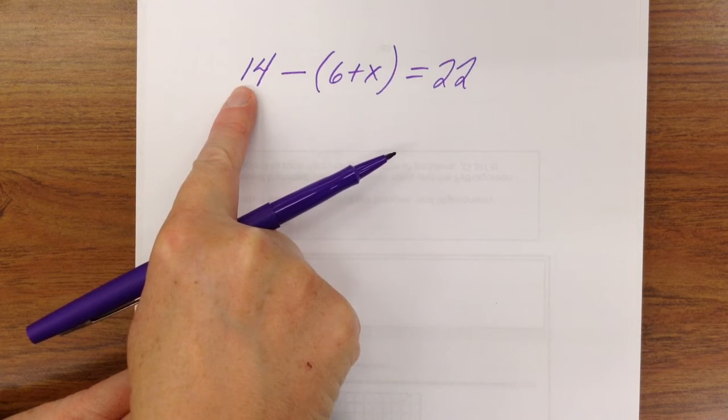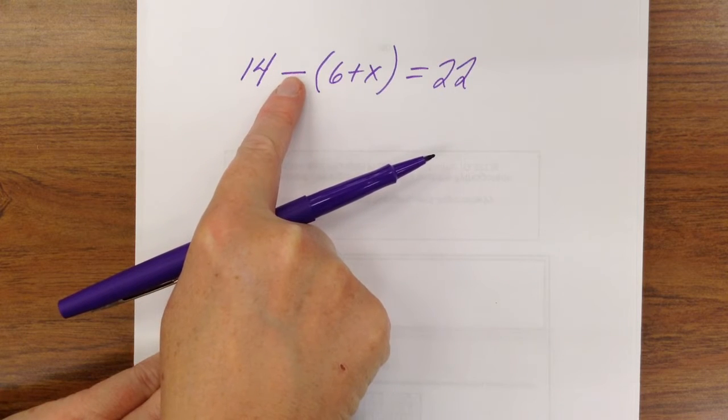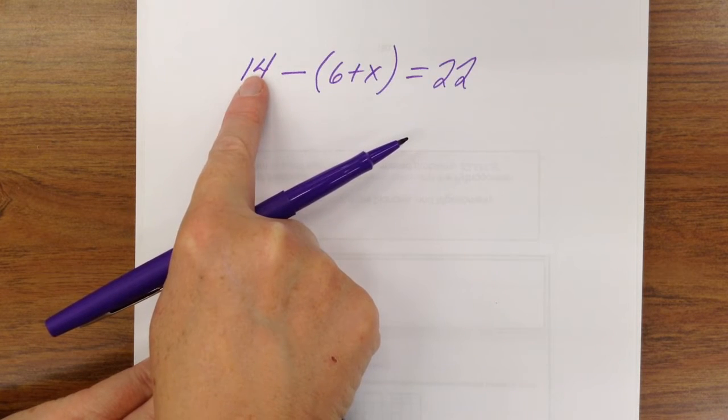Do you see this 14? Is it right next to the parentheses? No. There's a minus sign in between. So here's the deal, people. You are not going to distribute the 14. No, you're not. What are we going to distribute?